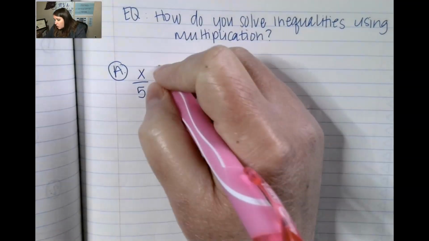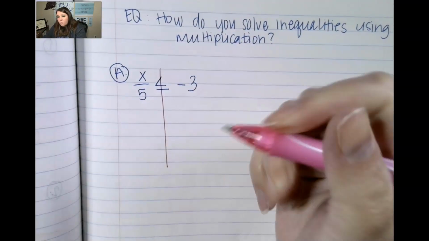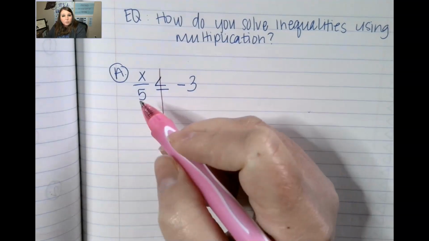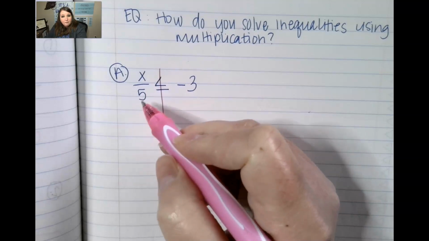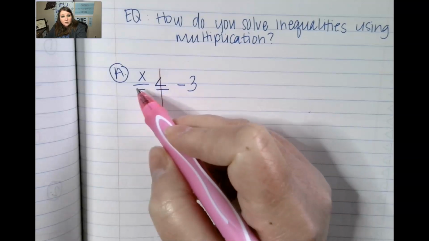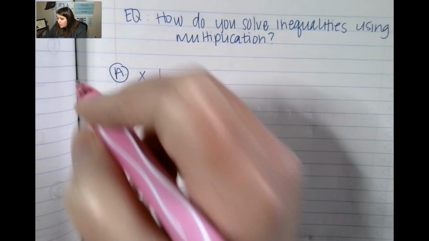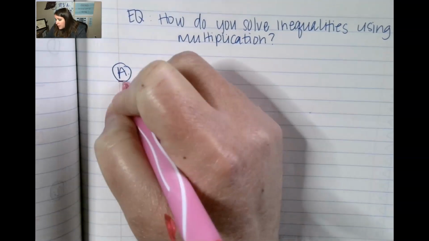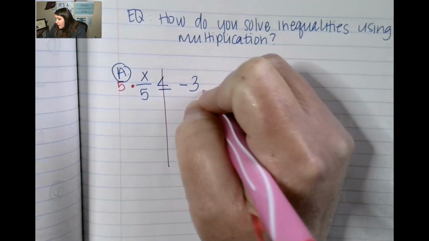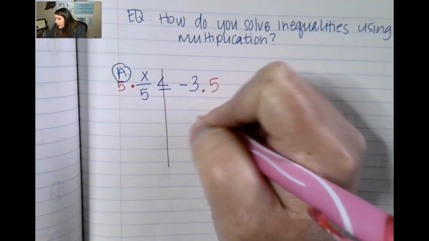So again, we're going to draw our balance line, and we're going to do the opposite operation. Right now, this says divided by 5, because this fraction line means division. So to undo division, we're going to multiply by 5 and multiply by 5.